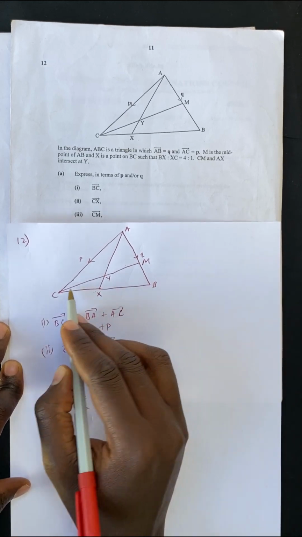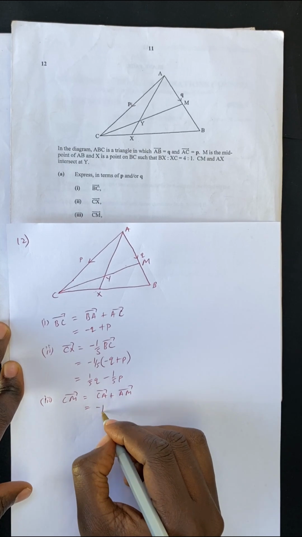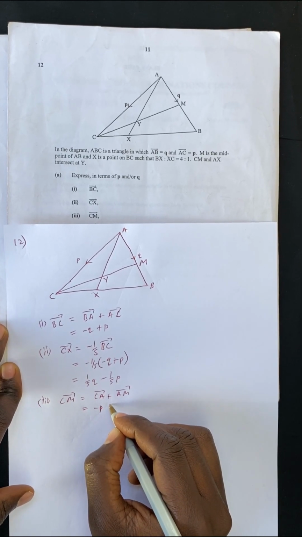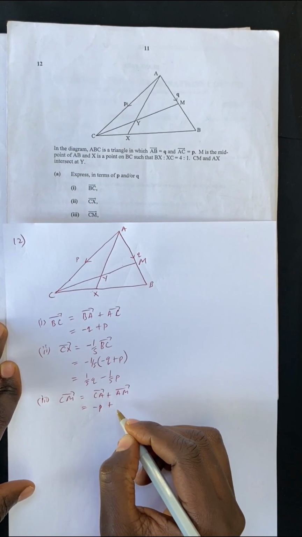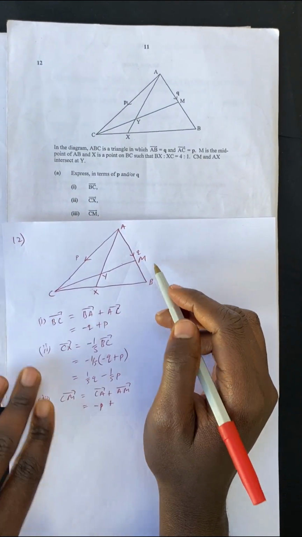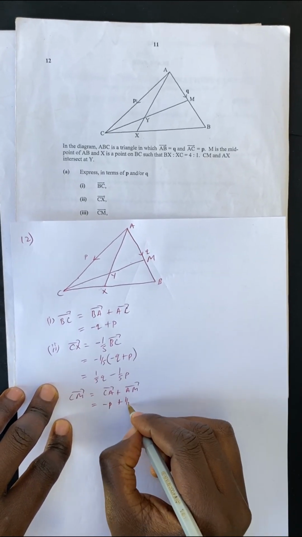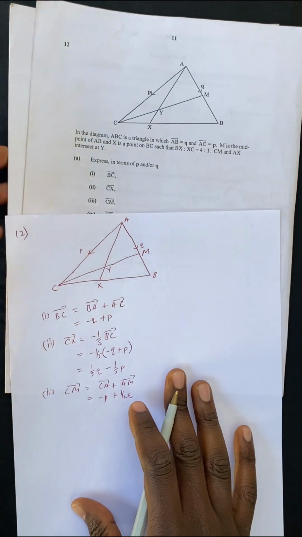CA is in the opposite direction of P, so CA is minus P, plus AM is in this direction, and we're told that M is the midpoint, so AM is half of AB, which is half Q. So this is our CM.